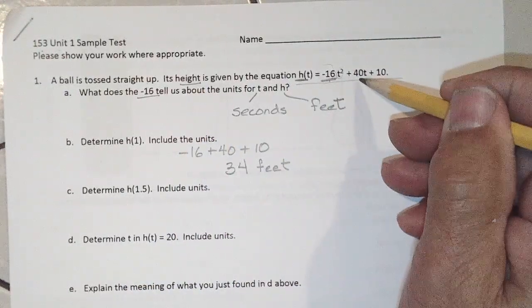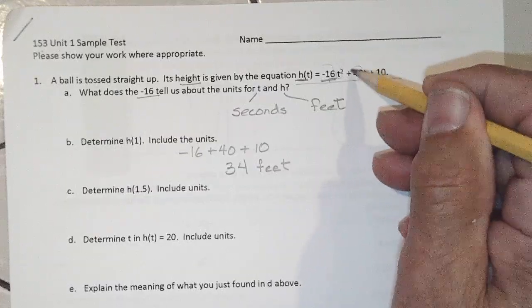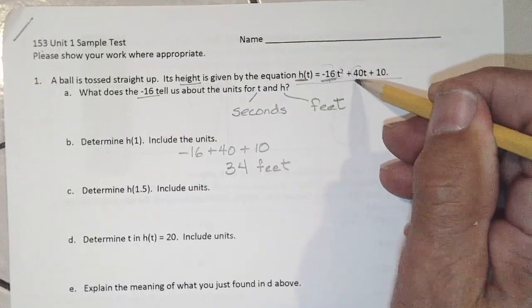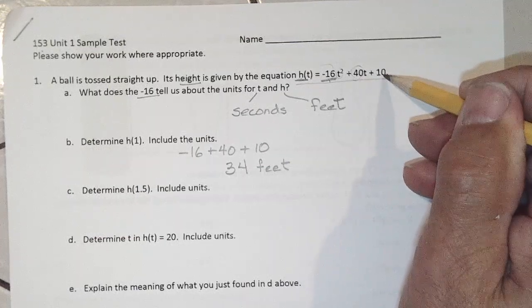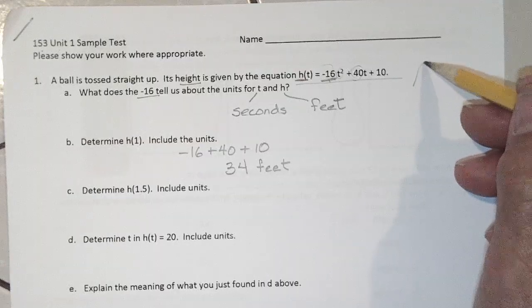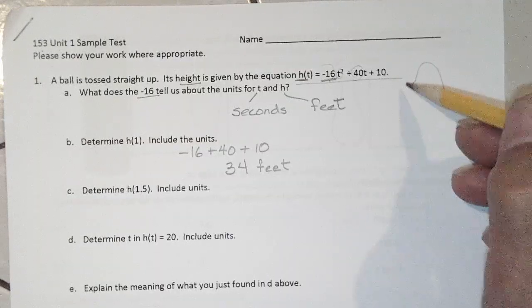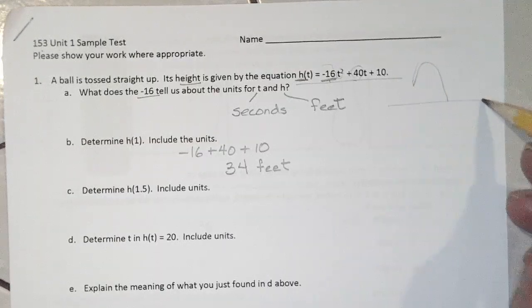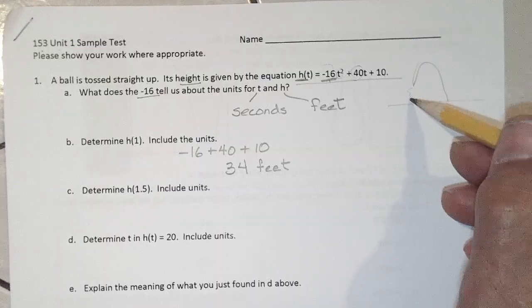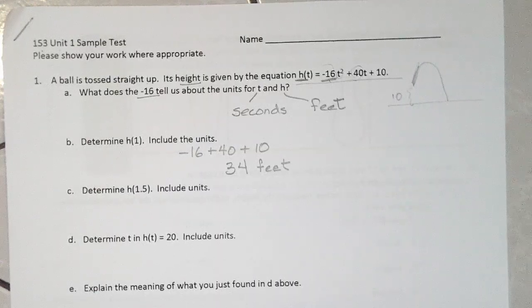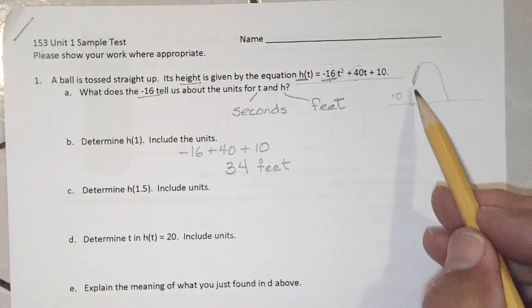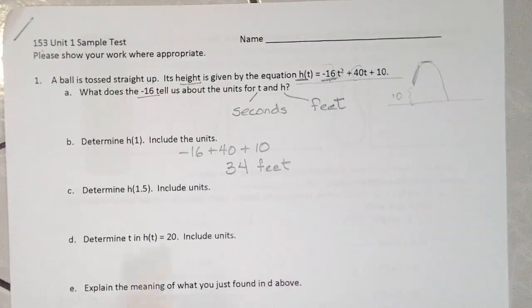Now, just for your information, if there's a 40 here in front of a t, that means it was thrown up at 40 feet per second from a height of 10 feet. So this is something that's going to go up and come down, thrown from 10 feet high above the ground. So the 10 feet here, and shot up with a speed of 40 feet. So it'll get up to a height of 34.